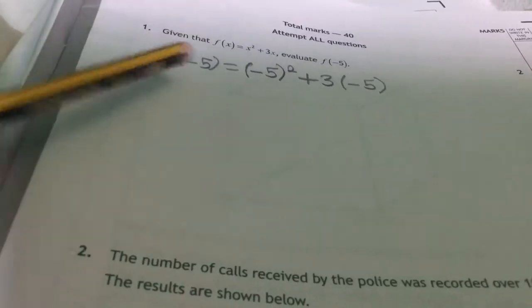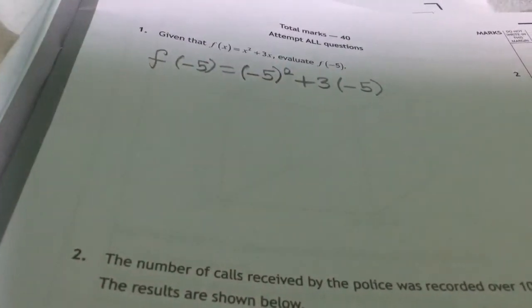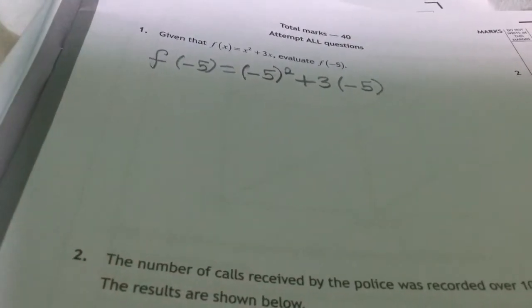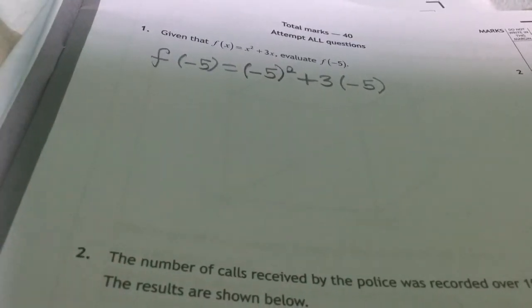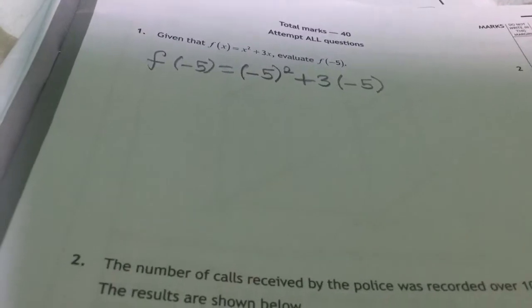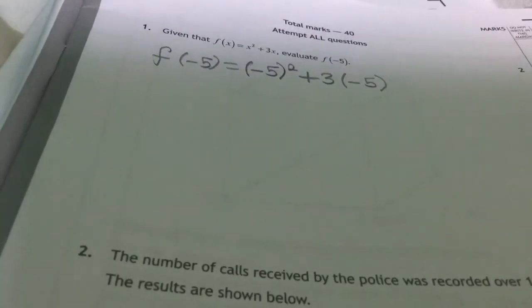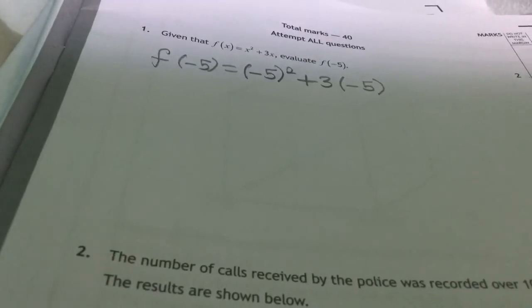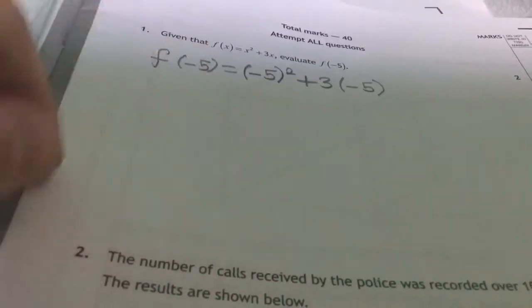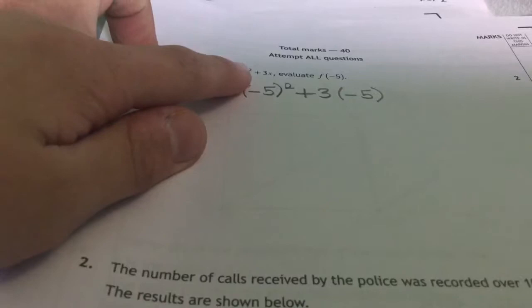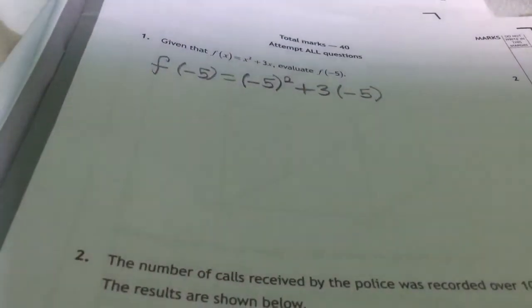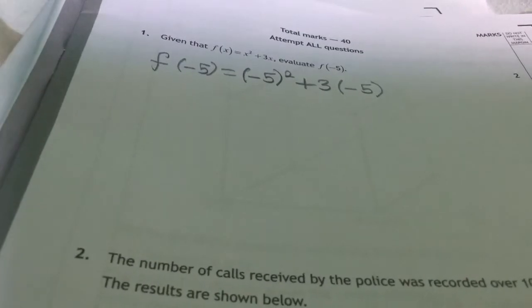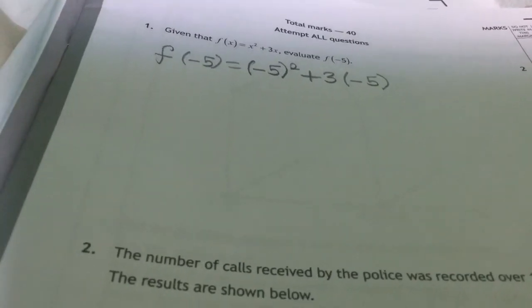Okay, so we need to evaluate this, is what we're trying to work out, and we revert to the original question: given that f of x is x squared plus 3x, you have to evaluate f of minus 5. We have done the first step, we have substituted the x's in here with minus 5, and 3 times minus 5. Okay, we need to actually evaluate this. We need to finish the question as it's been asked.